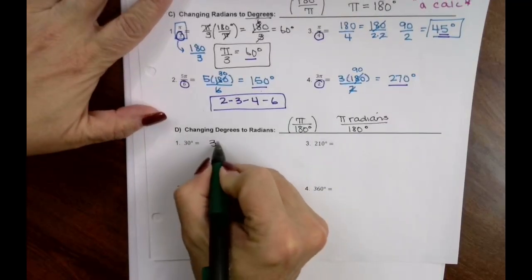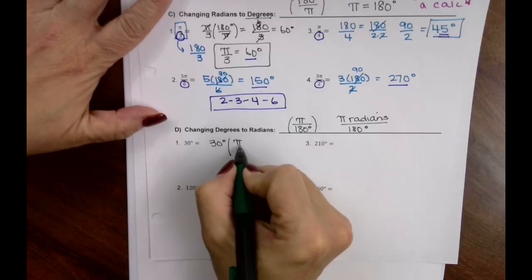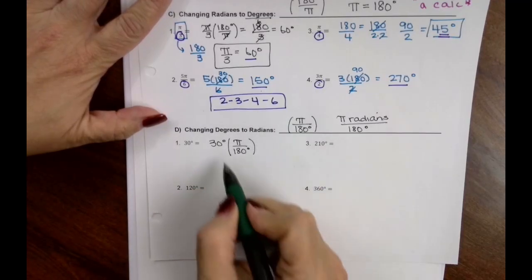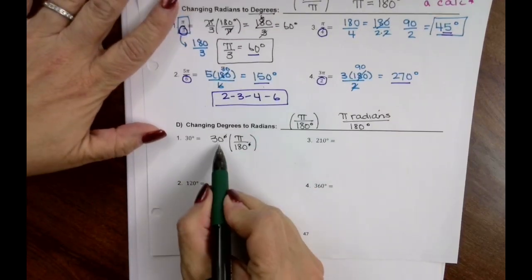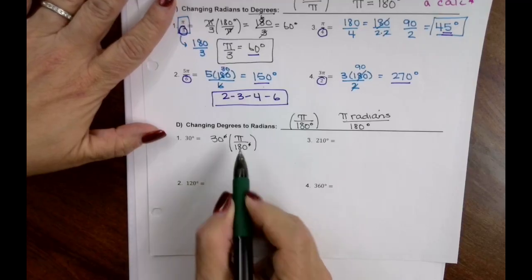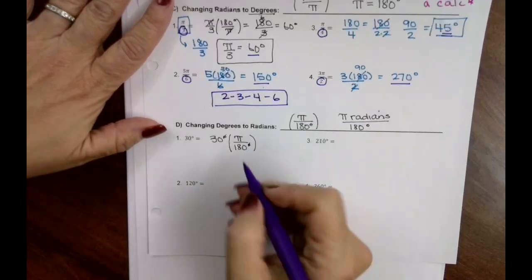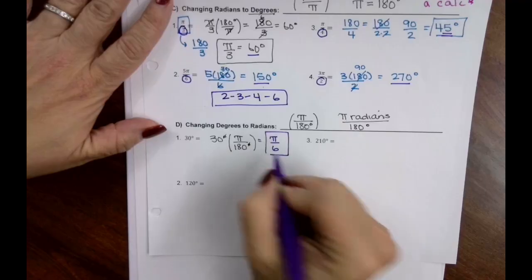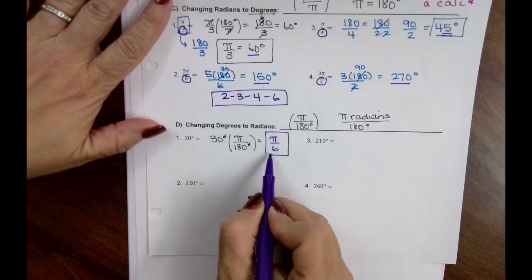So if I start with 30 degrees and I need my units to cancel, this is going to be pi over 180 degrees. So my little unit of a degree is going to cancel out. Well, what I'm doing here is I'm just going backwards. So I know that 30 goes into 180, and when I go the opposite direction, this is going to be pi over 6. So 180 divided by 30 is going to give me 6.